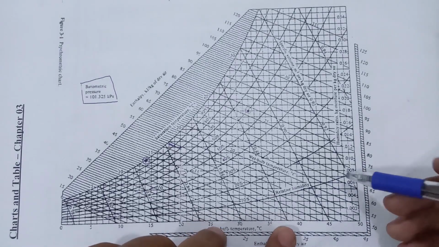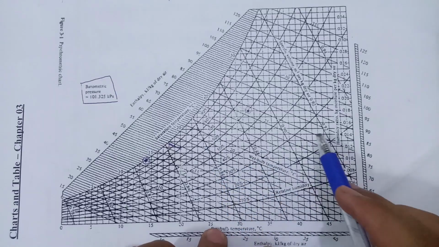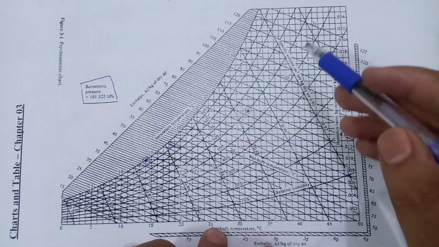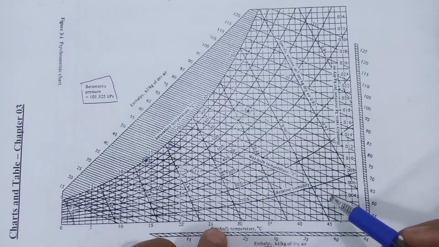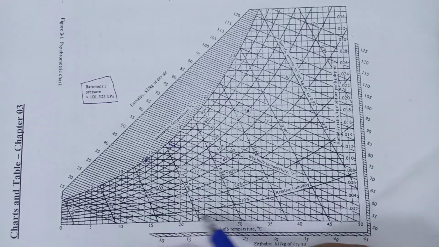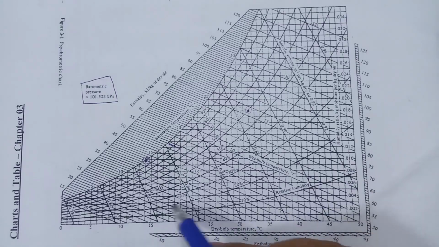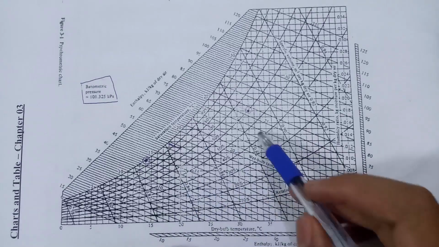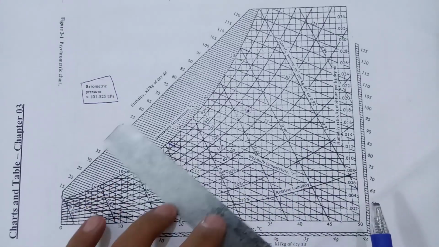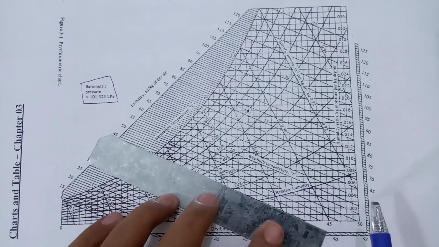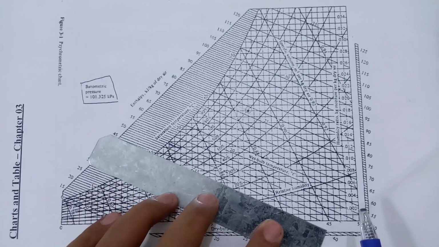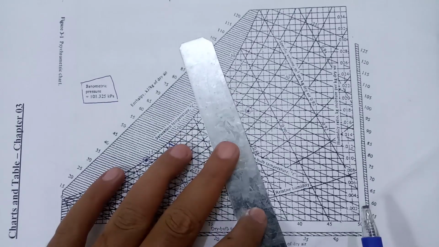There are horizontal lines and vertical lines, but apart from these lines, there are some other lines also. You can see there are curves on this chart, and there are some lines which are at a specific angle and lighter than these lines.